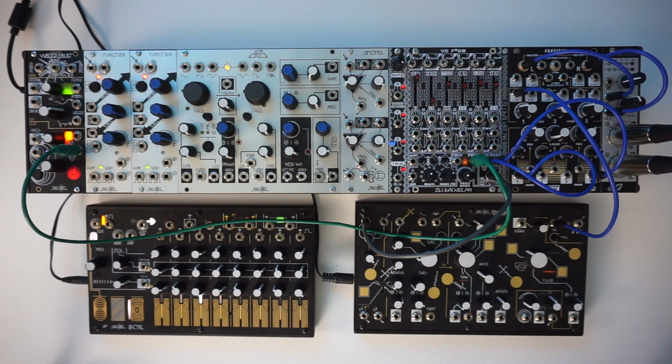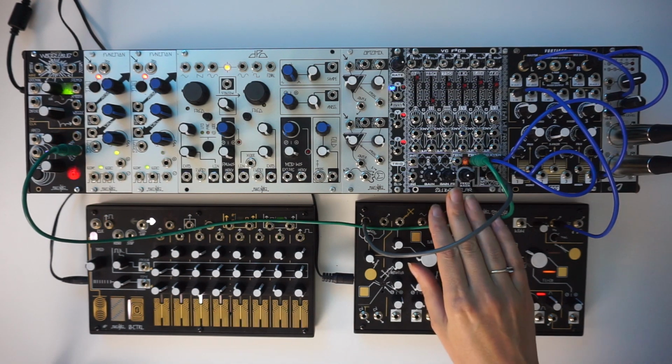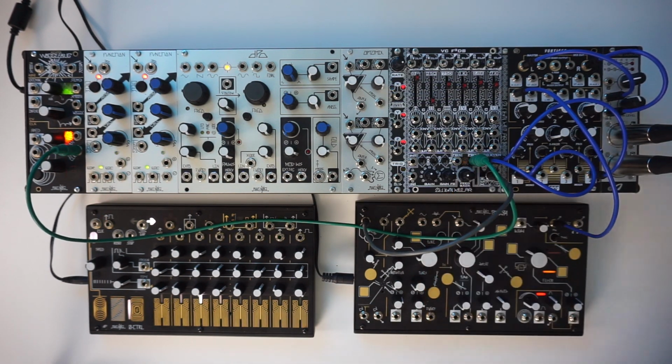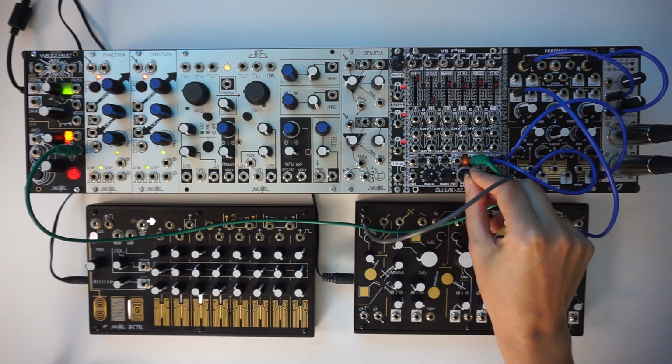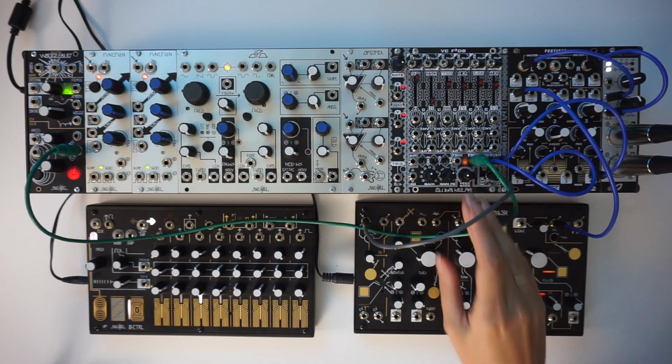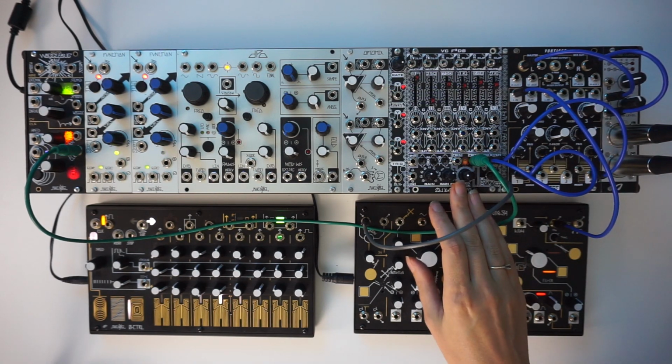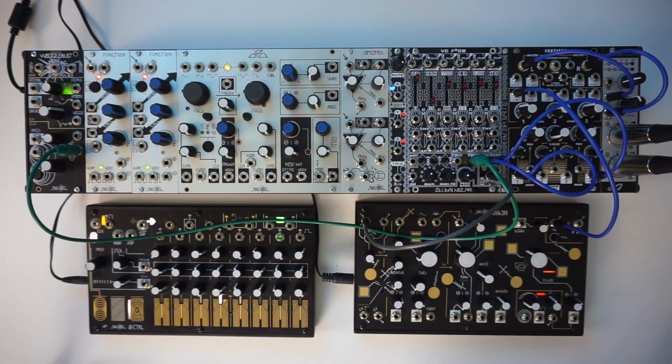Cool. So it's clearly possible to use this module when working with feedback to create a lot of really chaotic and crazy and noisy sounds, which are awesome. It's also possible, however, to use this without any input, just working with feedback to create patches that are really beautiful and really rhythmic.